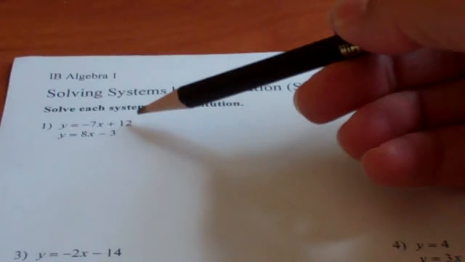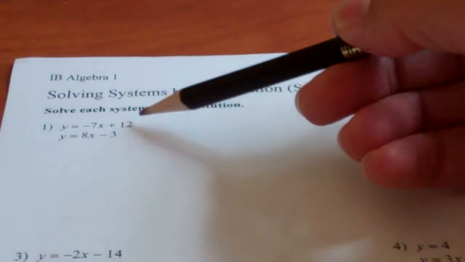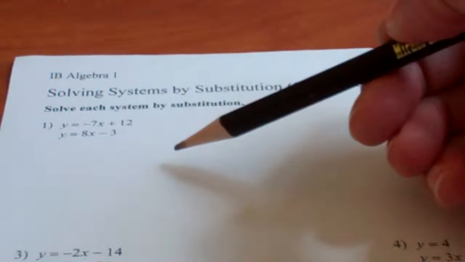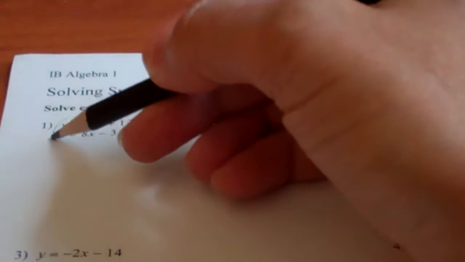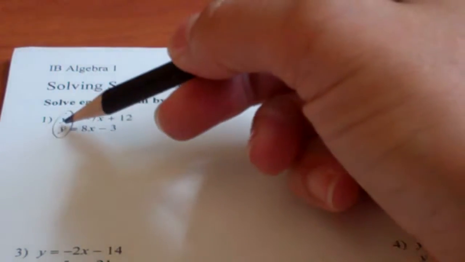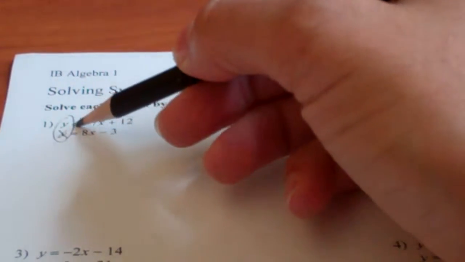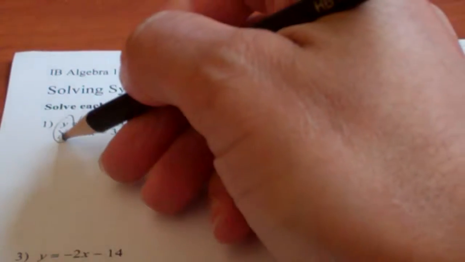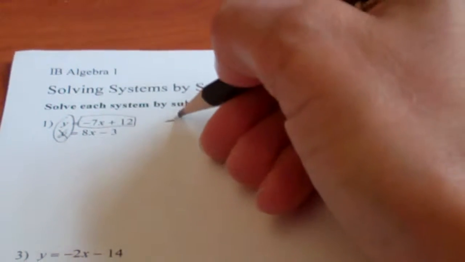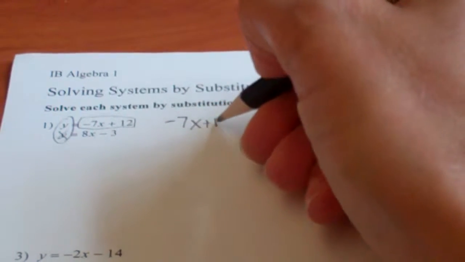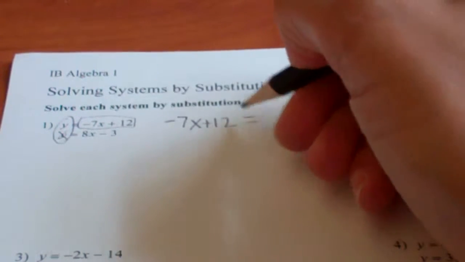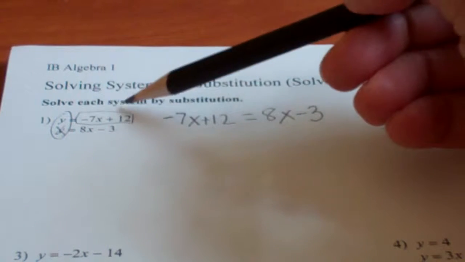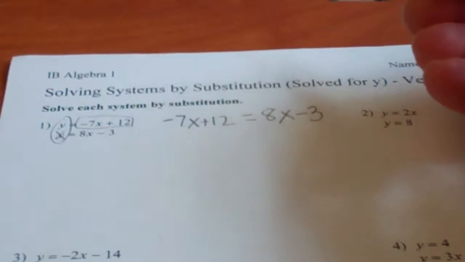The first one is y equals negative 7x plus 12. The second equation is y equals 8x minus 3. So what you do here is, because they're both set equal to y, we're going to take one of the y's out and we are going to substitute the other side of the equation in for this y. So we're going to make a new equation, negative 7x plus 12 equals 8x minus 3. So really you're just setting these two sides equal to each other.